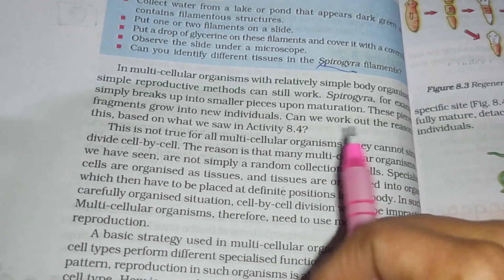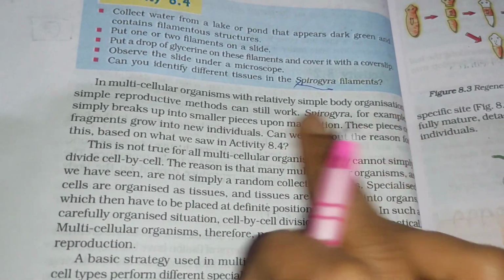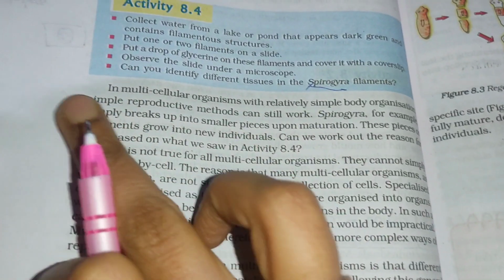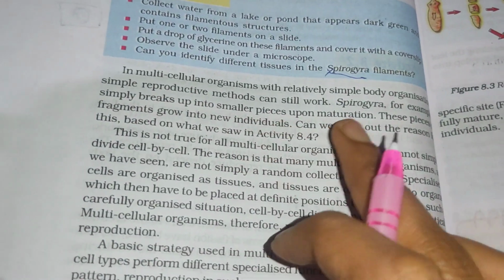In multicellular organisms with relatively simple body organization, simple reproductive methods can still work, like in Spirogyra.